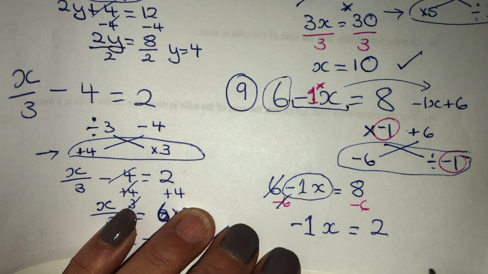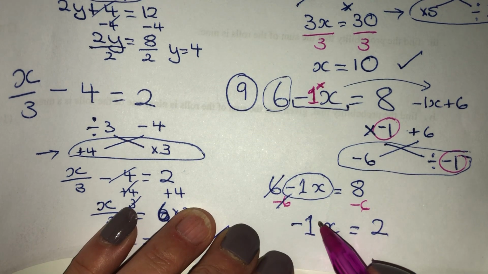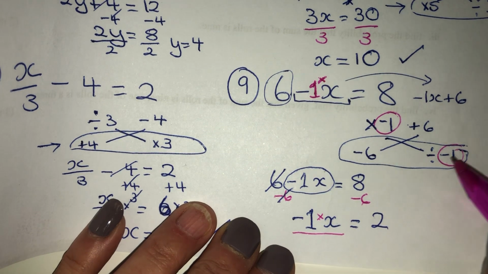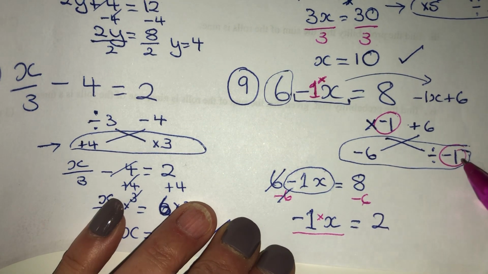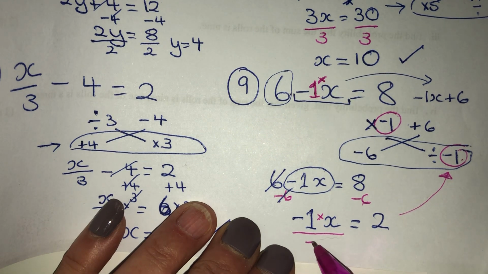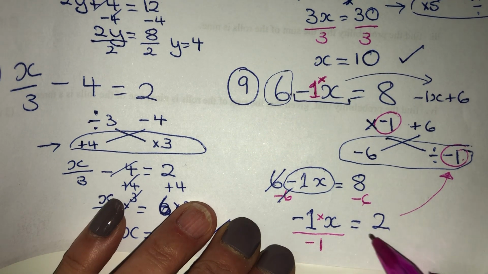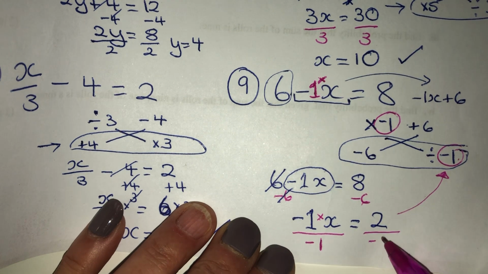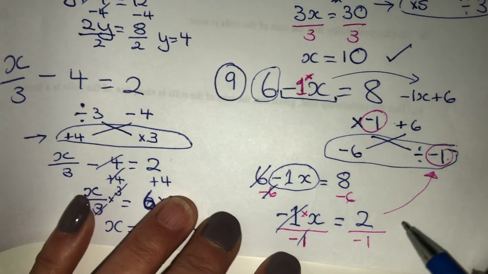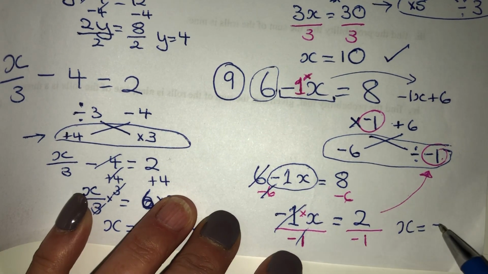Now, this, as we said, is multiply. It's sitting right there. So we need to divide by, and that's what we set up here, -1. So you always can revert to back up there if you want to. But make sure you're putting the negative. If you don't put the negative, you're not going to end up with x by itself. Okay, now they cancel. So you're left with x equals -2.